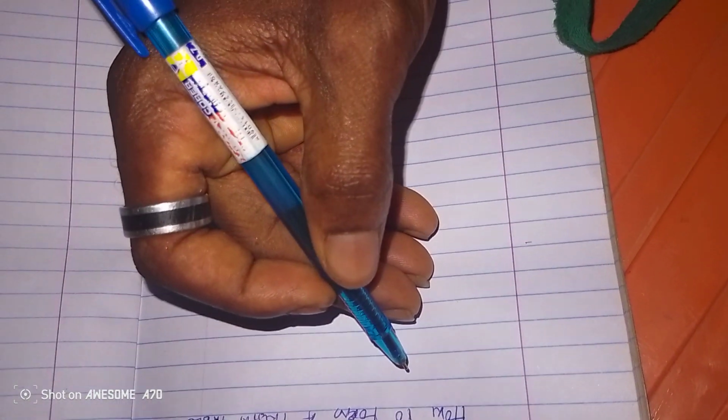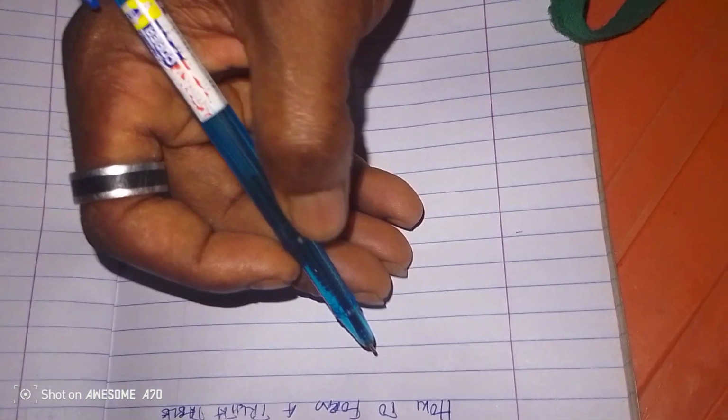Okay, good evening, everyone. For today, let's see how we can construct a truth table when the values of the truth table or the inputs are not given. So we just formulate anything. But let's construct for 2 inputs giving 4 outputs.